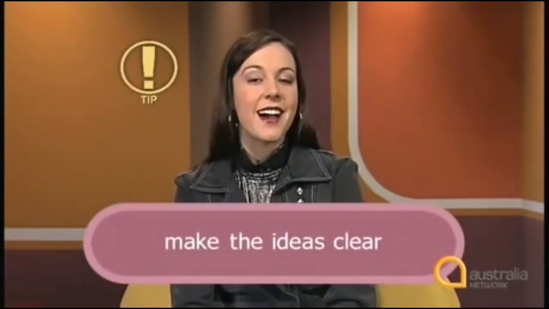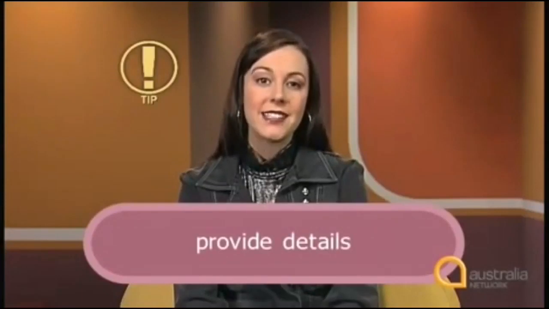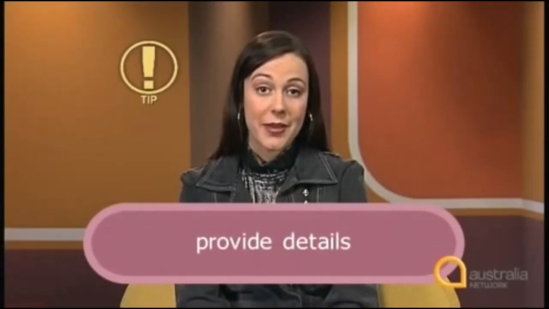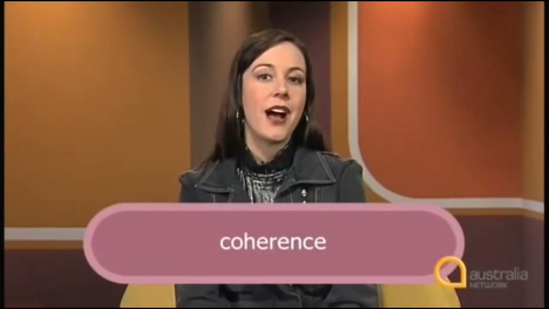When you practice writing paragraphs, try to make the ideas clear and provide details to strengthen the points you are making. Also do this when you're speaking. An important feature of a good paragraph is coherence. Arranging your ideas logically will help provide coherence and get your message across.